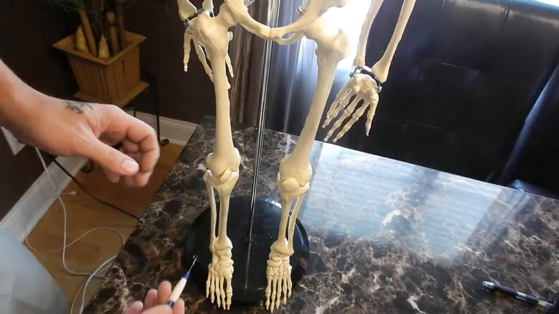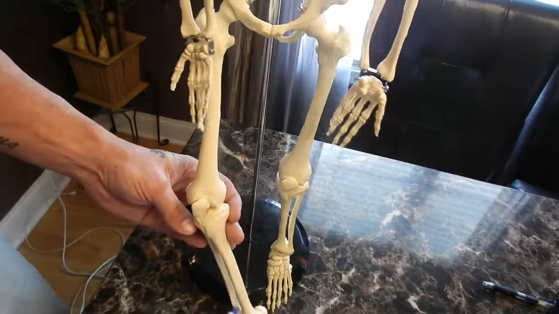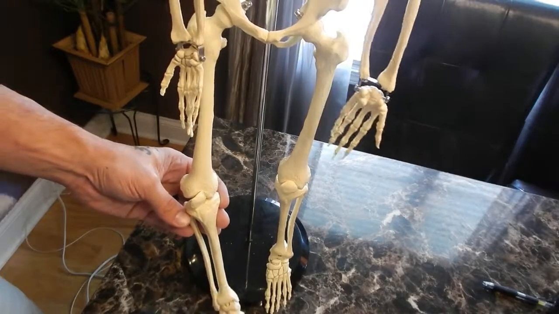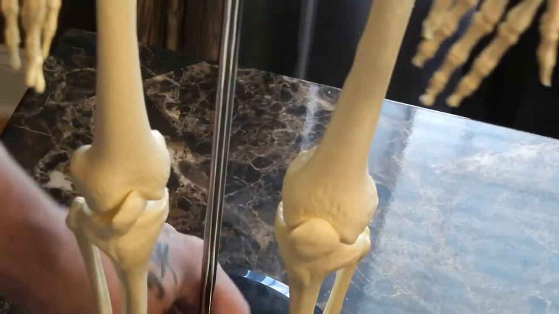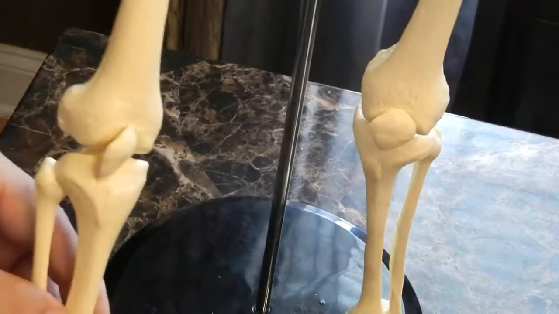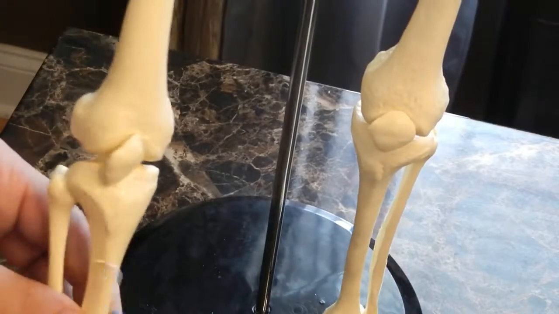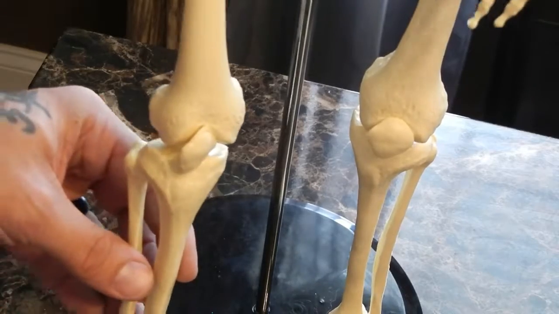Once we get to the tibia, we'll note that if you look close enough, it looks a little triangular in shape. Let's see if I can zoom into that. Move this guy back a little bit. It does look triangular in shape, as you can see, and this triangular shape is known as the anterior crest.